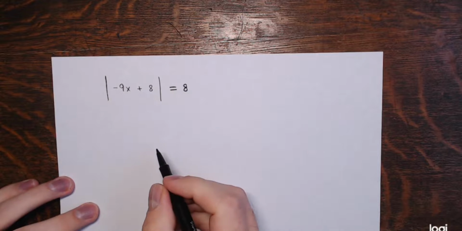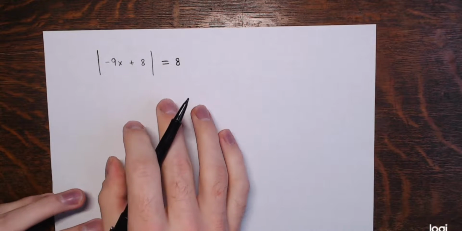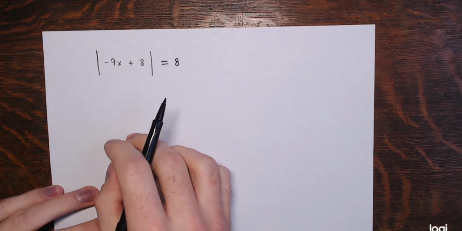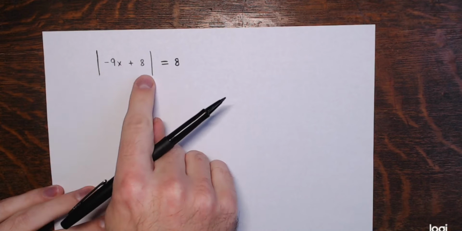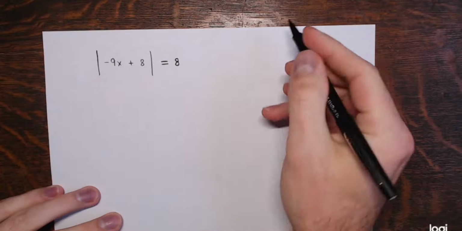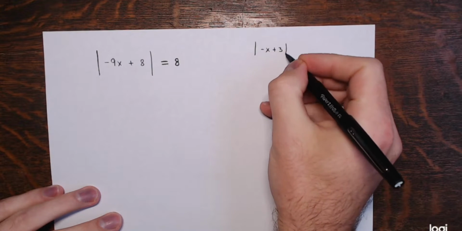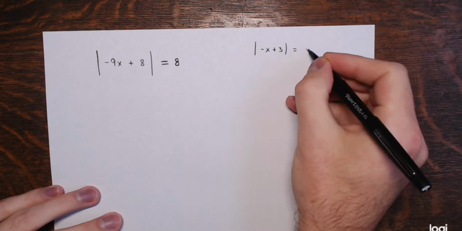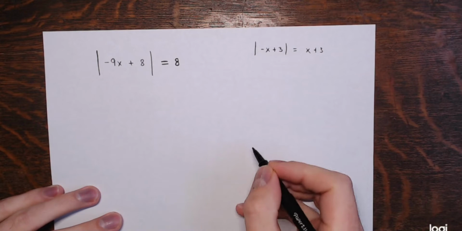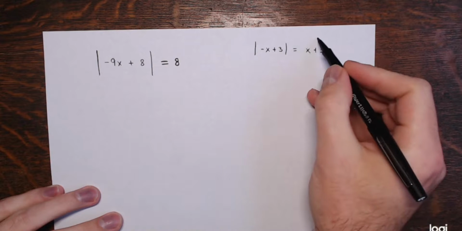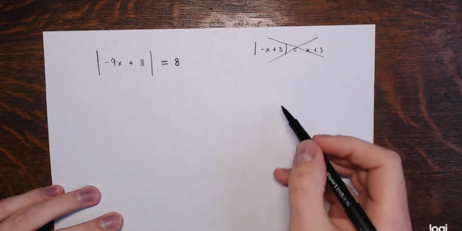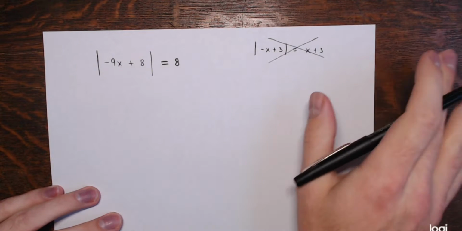Now, a common mistake people make is they think, oh, absolute value, that makes everything positive. So they'll say, absolute value of negative x plus 3 or something, they'll say, oh, that's just equal to x plus 3, right? They just make all the coefficients positive. This is not true. Do not just do that. Don't just make every coefficient positive.